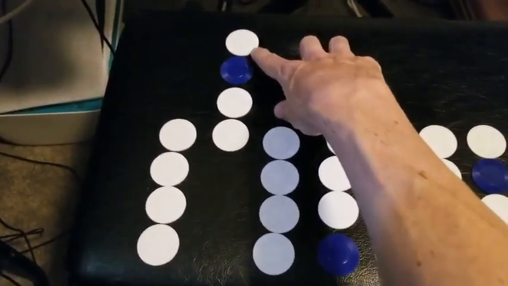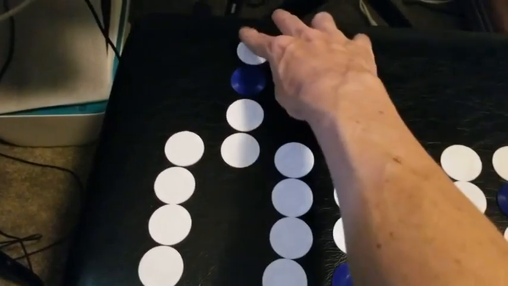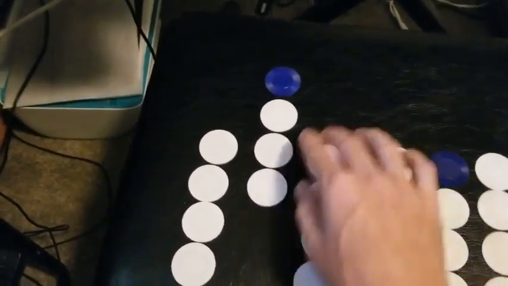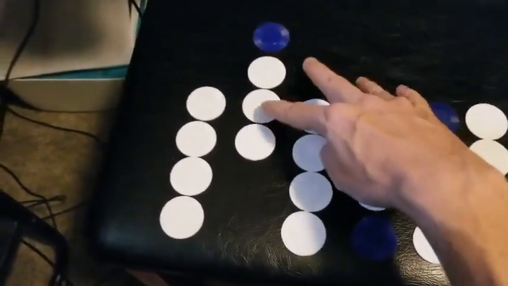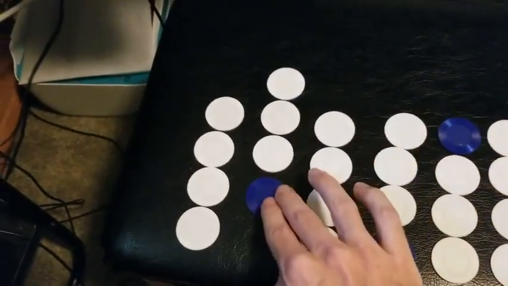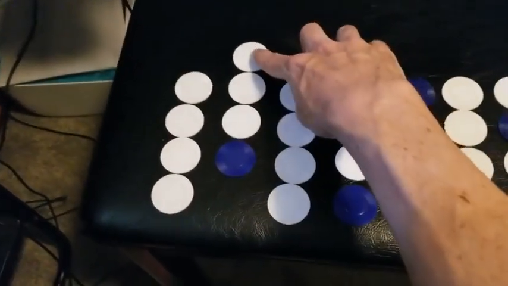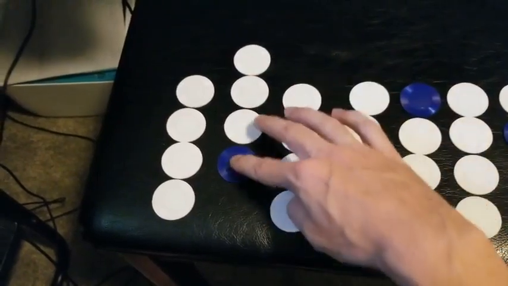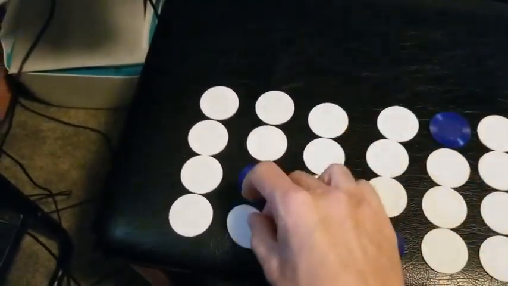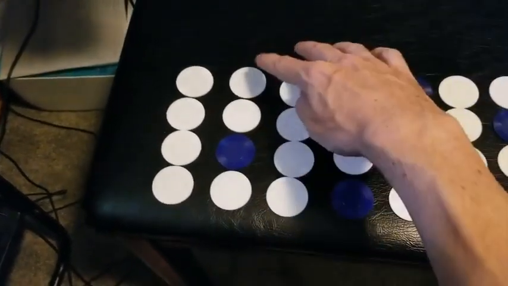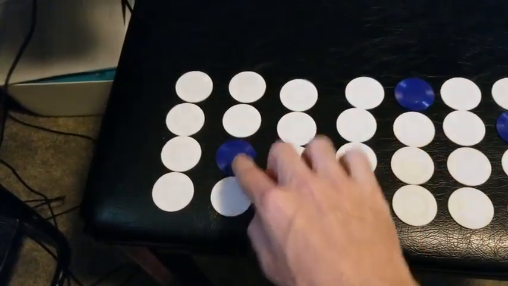Coming down is D, B flat, G, F. B flat, G, F, D. G, F, D, B flat. And F, D, B flat, G.